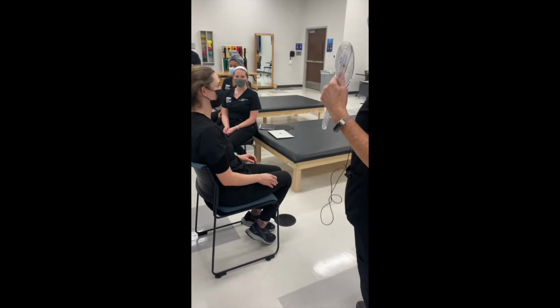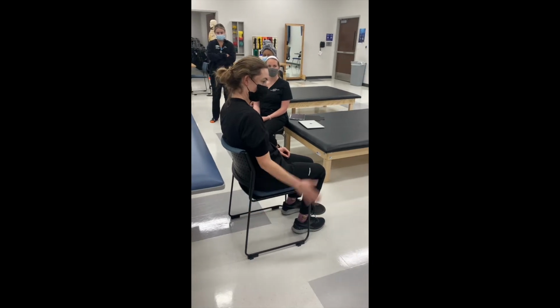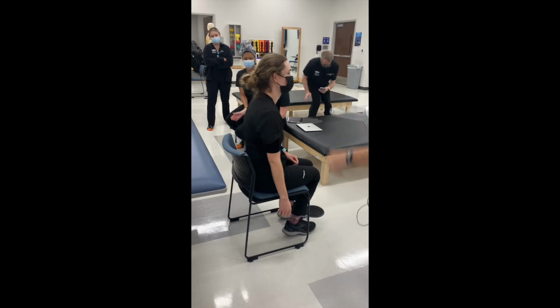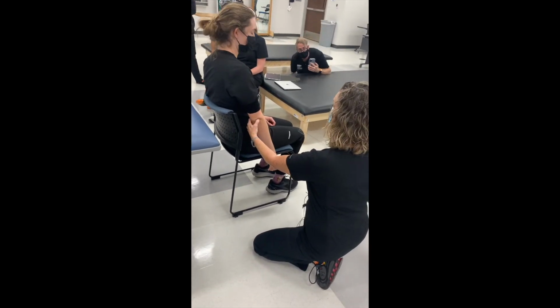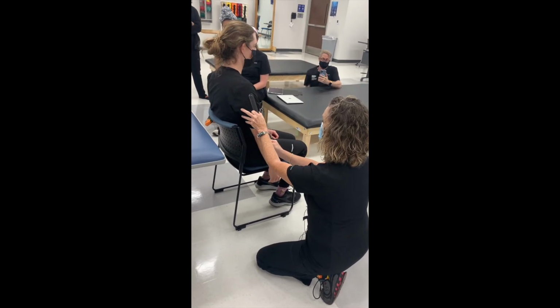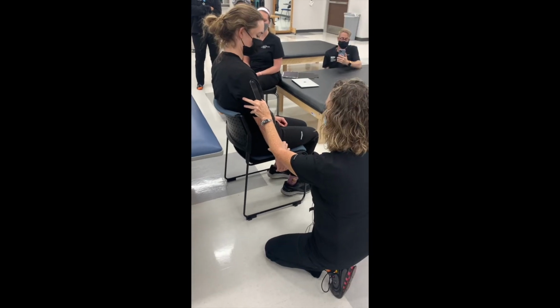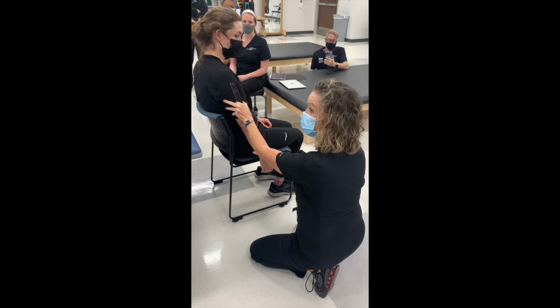Okay, so again, we're going to screen for the motion. You straighten your arm as much as you can and bring it up as far as you can. Very good, okay? We're going to find our axis point, which is the lateral epicondyle of the humerus. Your axis is going to go across there. Your stable arm is going to go parallel to the humerus. Your movable arm is going to go parallel to the mid portion of the forearm, okay?